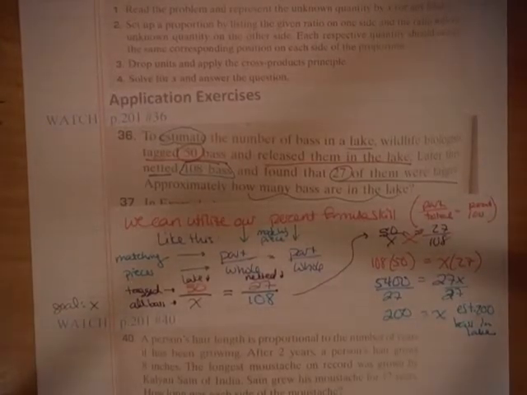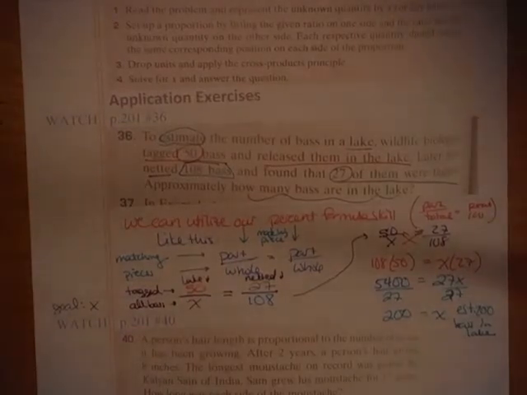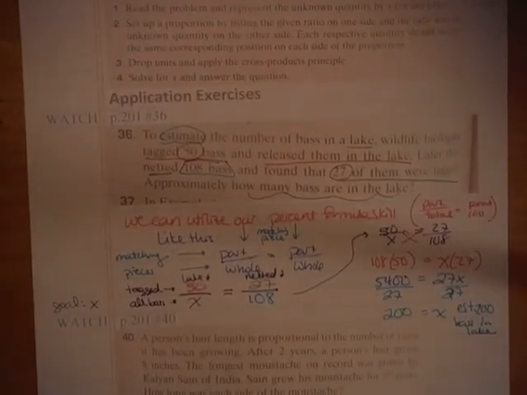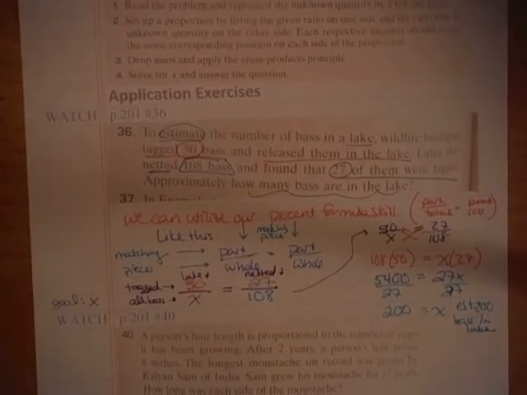All right, we'll call that one good, and then we'll move to the bottom of the page for the last example. See you there.